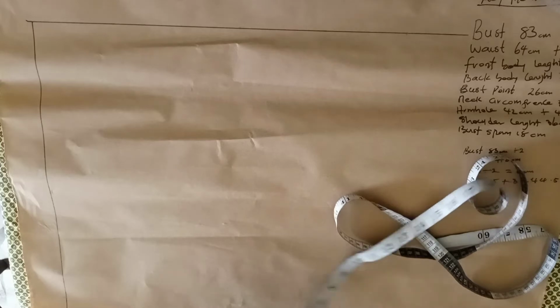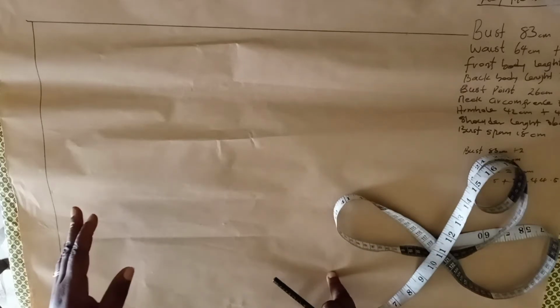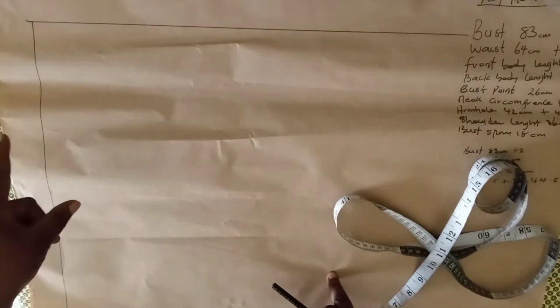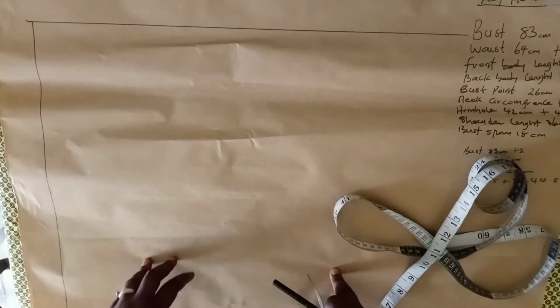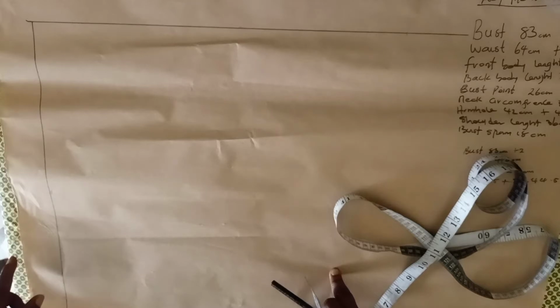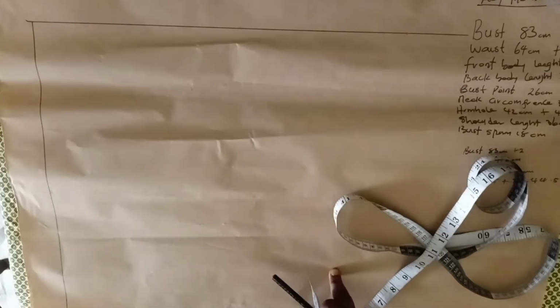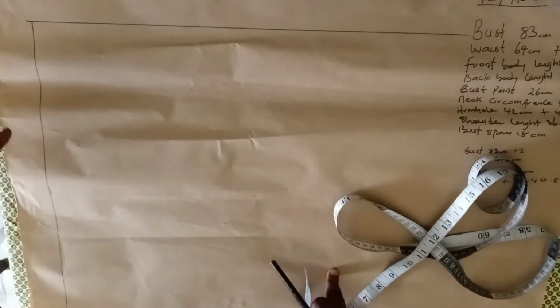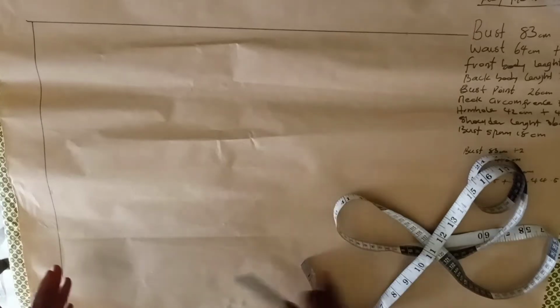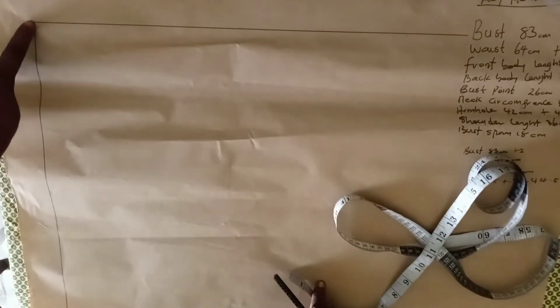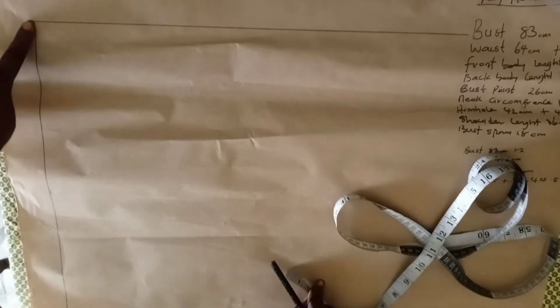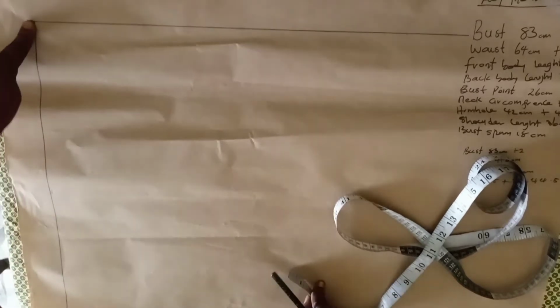Before we do that, we need to get the starting point. And before we do that, we'll have to rule out the horizontal line and the vertical line. It is on that point where these two lines meet that you will start your measurement.